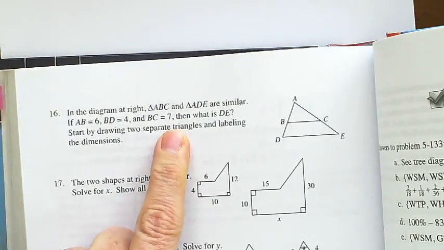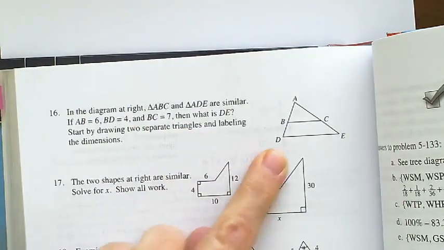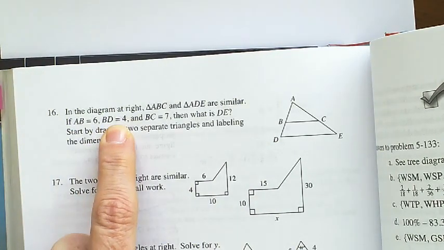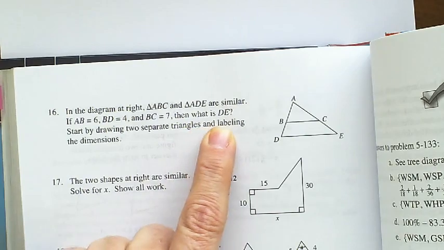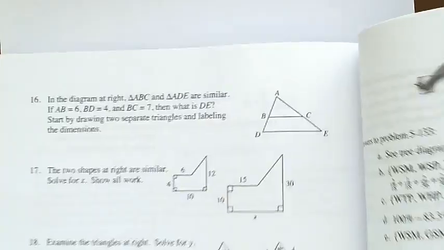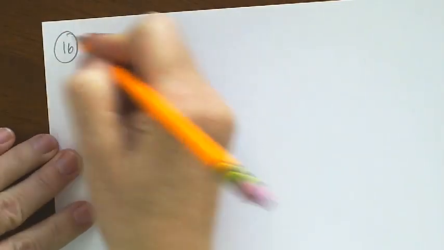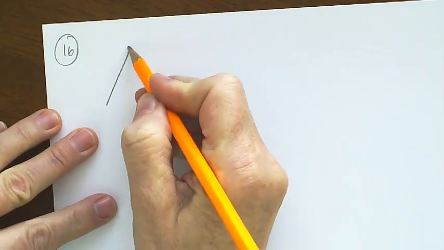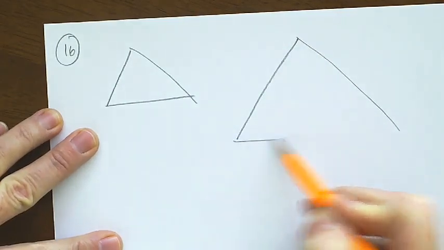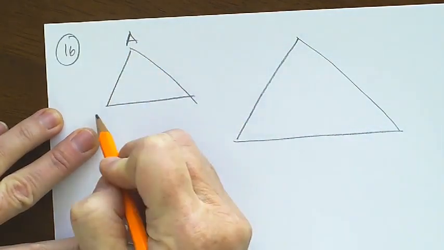Okay, this is going to be a nice short video. Number 16, in the diagram at right, triangles ABC and ADE are similar. There's one just like this on the test. If AB is 6, BD is 4, and BC is 7, what is DE? Okay, it even tells you to draw two separate triangles and label the dimensions. So you have to draw the triangles separately. And once you do that, it's really not that bad. The ones on the test aren't too bad either.